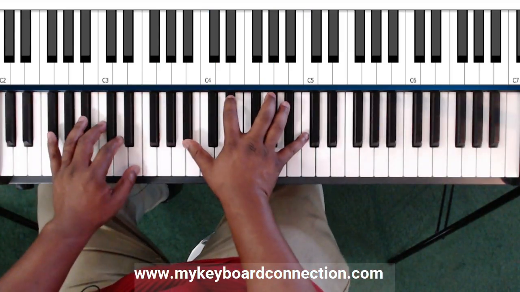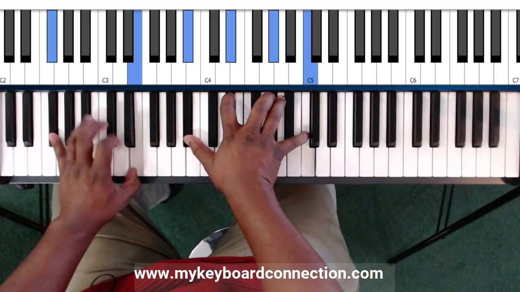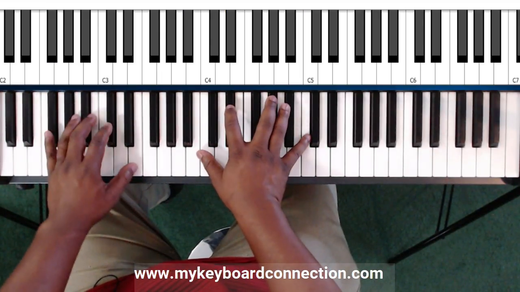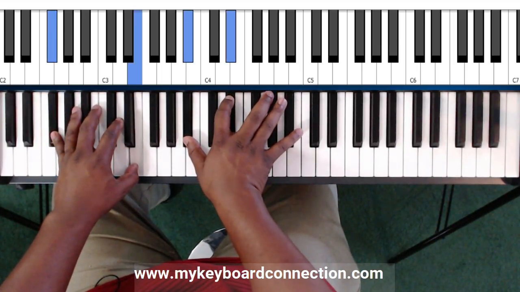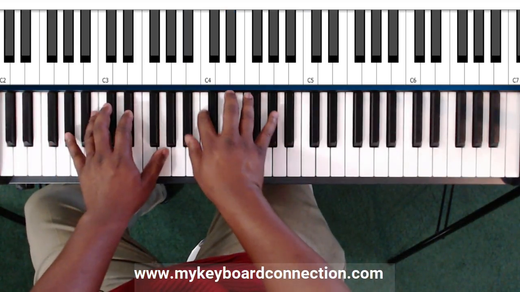And then finally, okay, this would be G flat 13. Notes are G flat, E, B flat, E flat, A flat, and C. Okay, and then back to where we started.